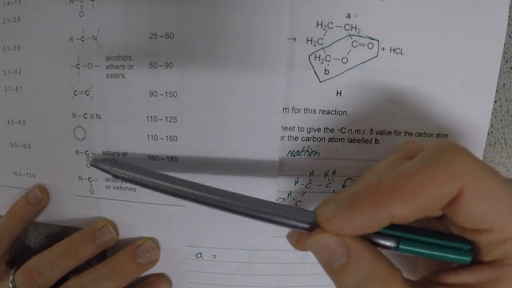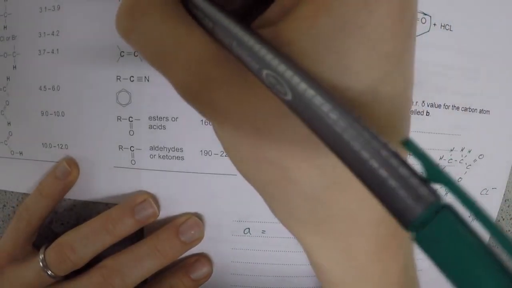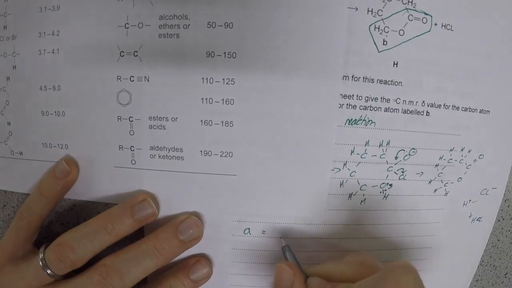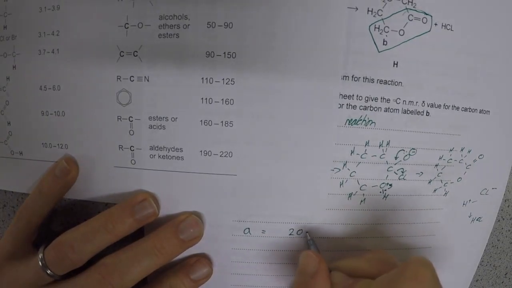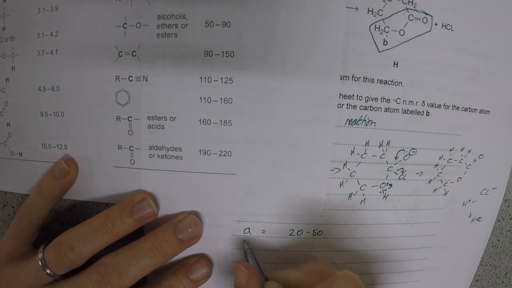The only other one next to a carbon are these ones, but that's looking at the carbon on the double bond. So this one here is from the carbon that's next to the double bond. So I'm going to go for that 20 to 50. And B.